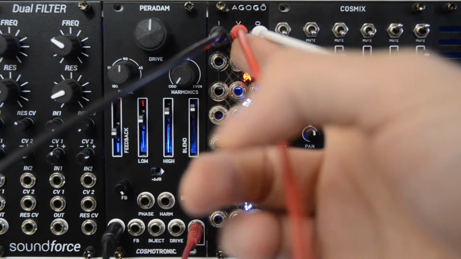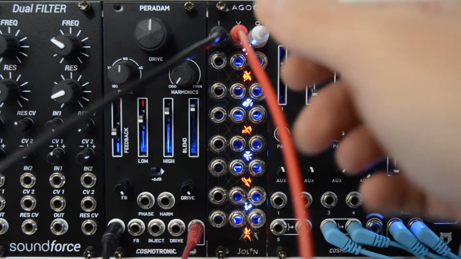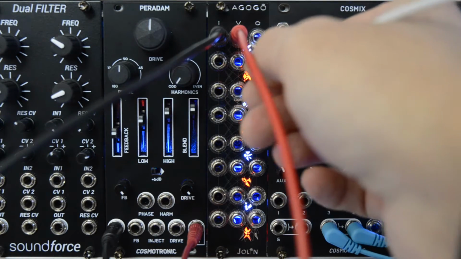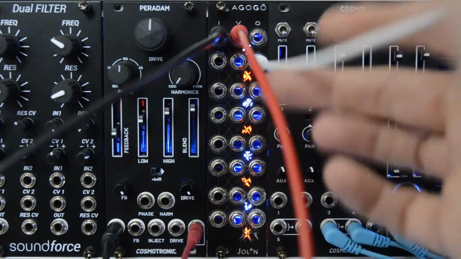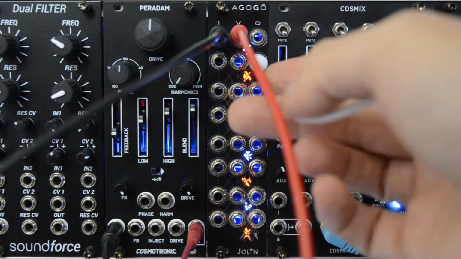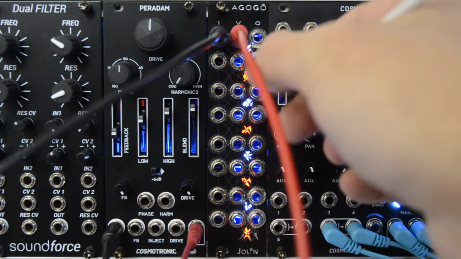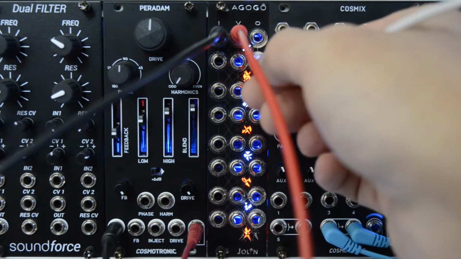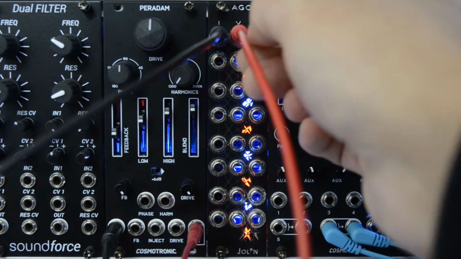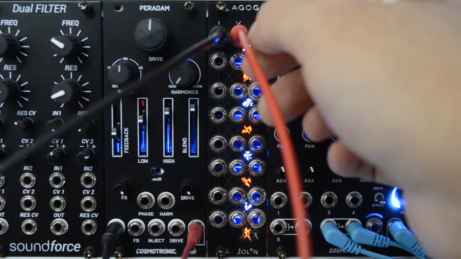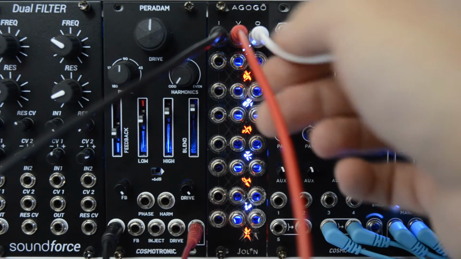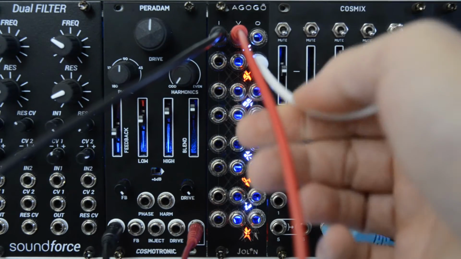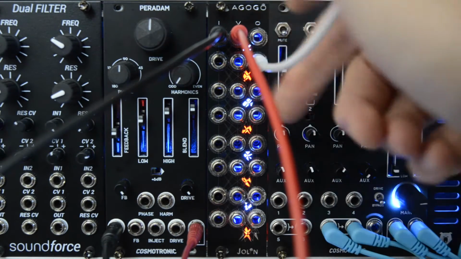And with a steady 5 volts going in here, I can demonstrate that the second output of Agogo outputs the same LFO but twice the amplitude. You can clearly hear the difference when I switch back to the first one. And as we saw in the sound or patch examples, you can really see that the signal gets stronger the more you go down.